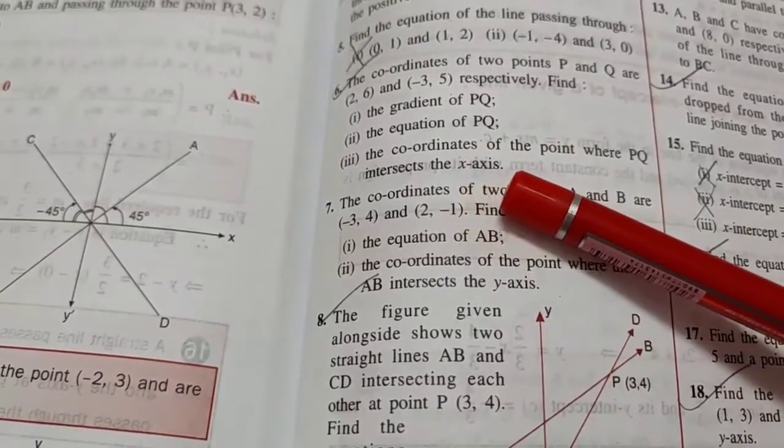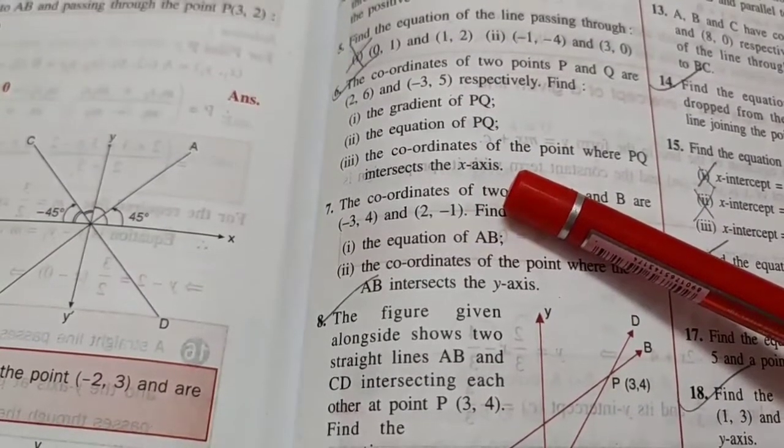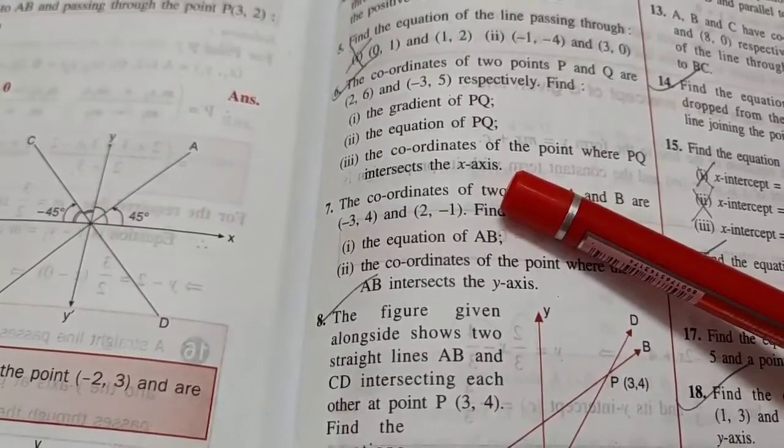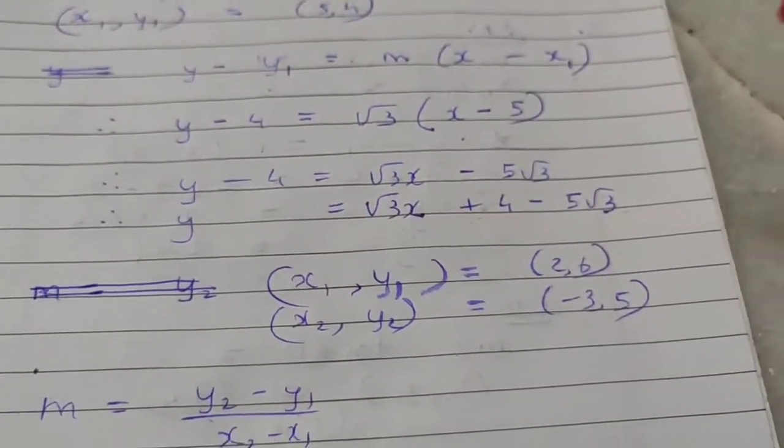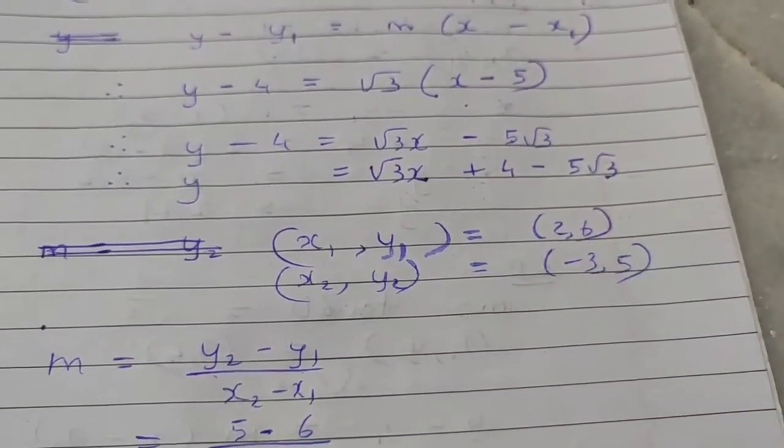And Roman number 3 relates to our previous exercises as well. So first of all, I'm writing the data first, x1, y1, x2, y2.